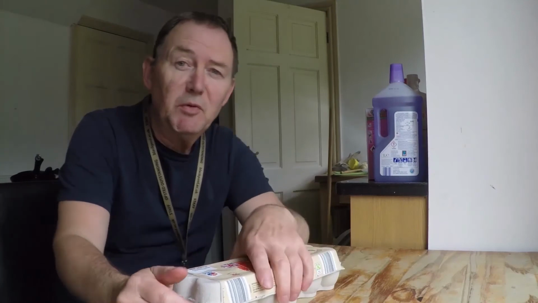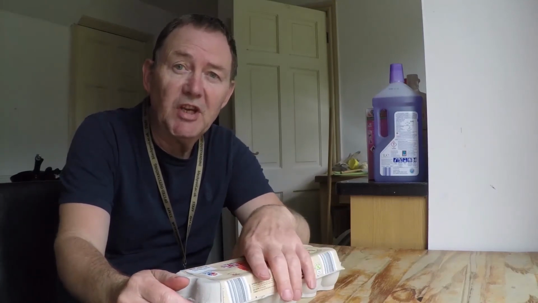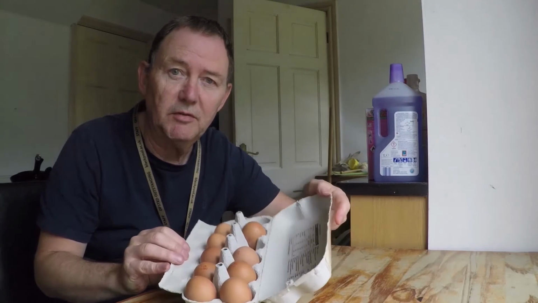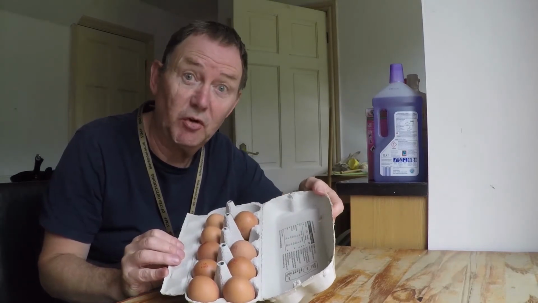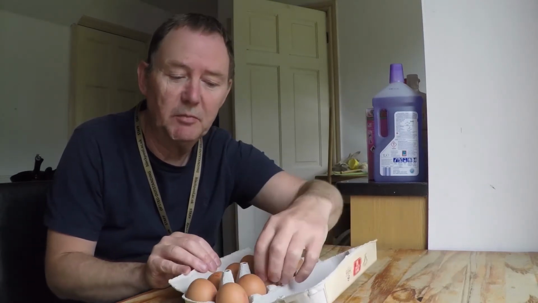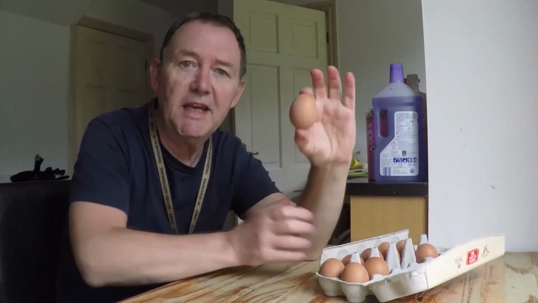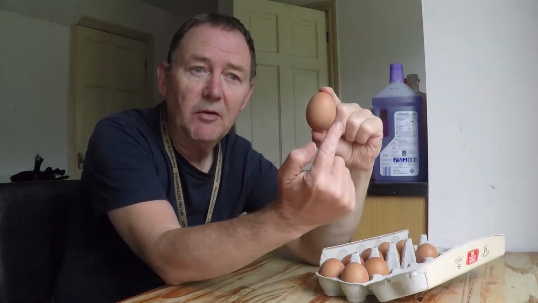Now the first thing we need to do is check the light from all your various windows in the house to see which has the best light. And we do this, and it's not a cookery class, by taking an egg and holding the egg up to the window and seeing how the light graduates around the egg.